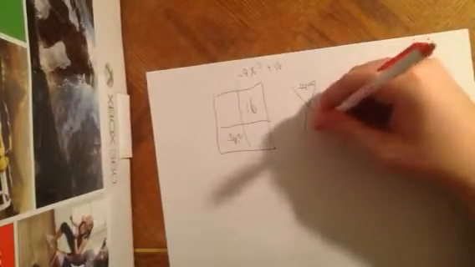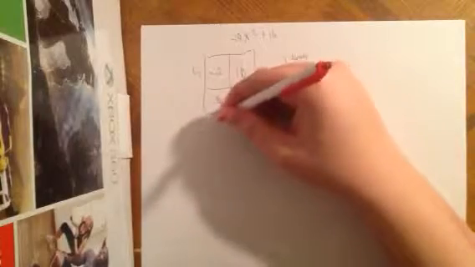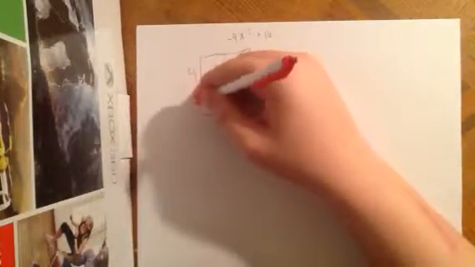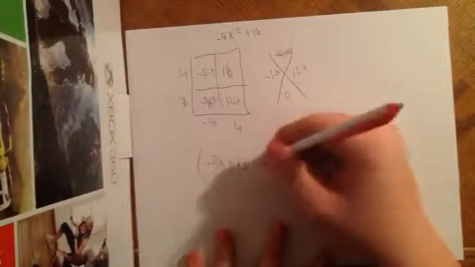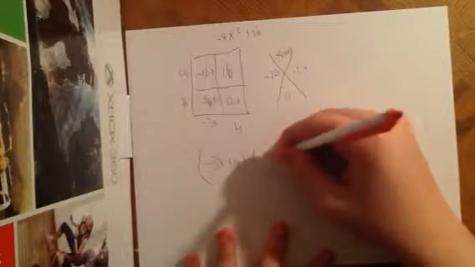So this will be negative 144x squared plus 12x and negative 12x, of course, because x times x equals x squared. Plug it in: 12, negative 12, 4 times 4 equals 16, negative 3x, because negative 3x times 4 equals negative 12x, and then 3x, because negative 3x times 3x equals negative 9x squared. Again, plug it in. So negative 3x plus 4 in parentheses, and 3x plus 4.